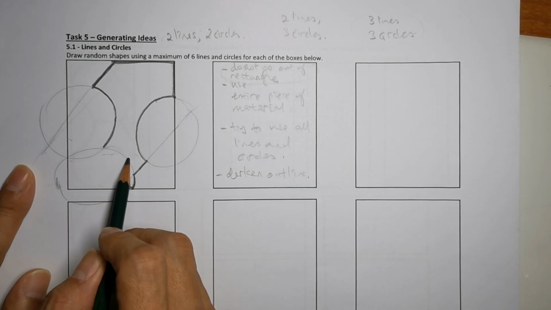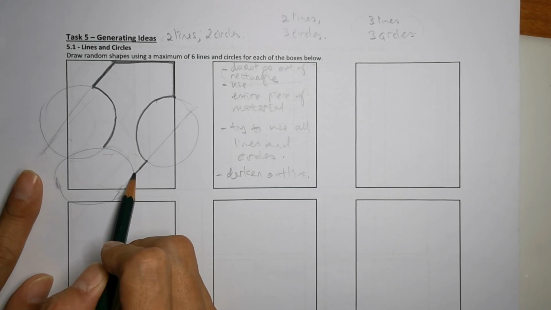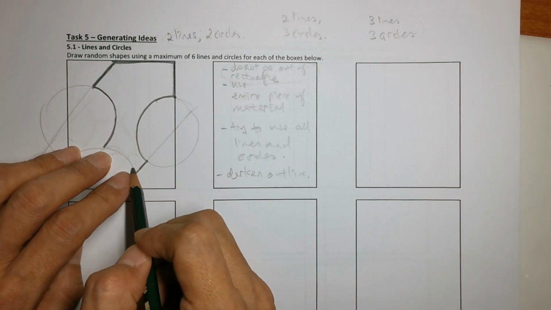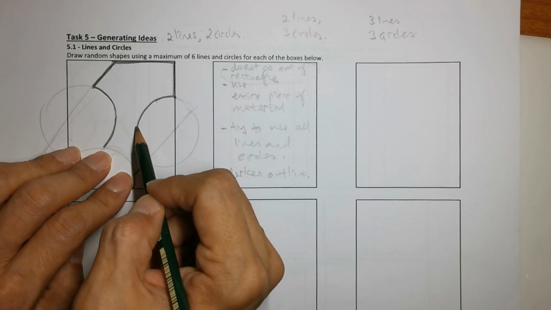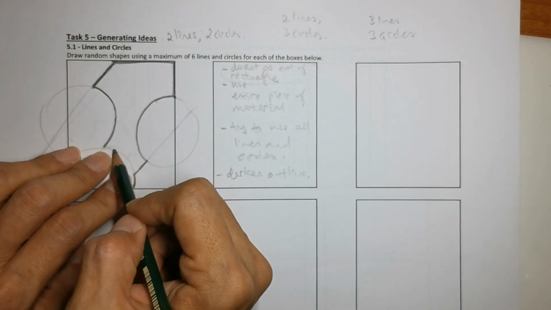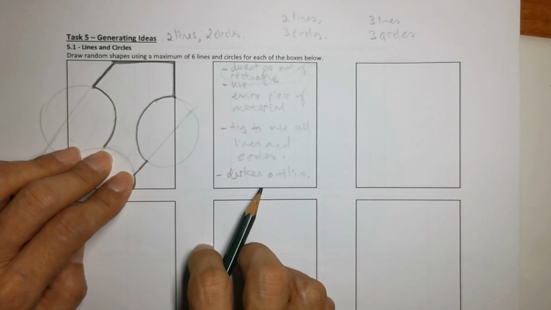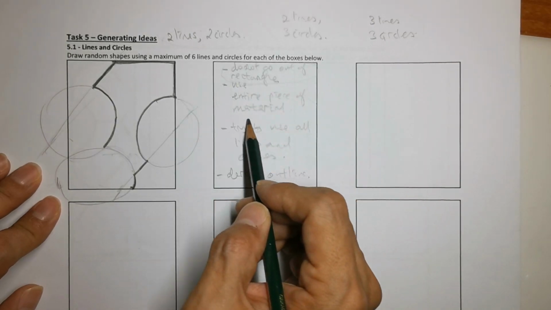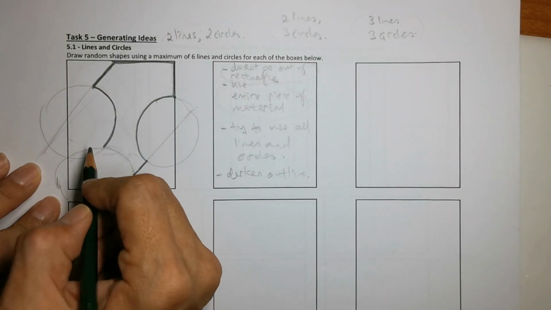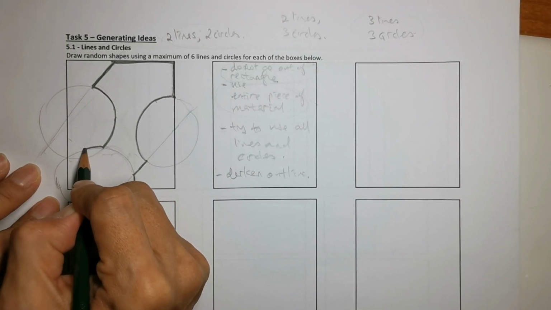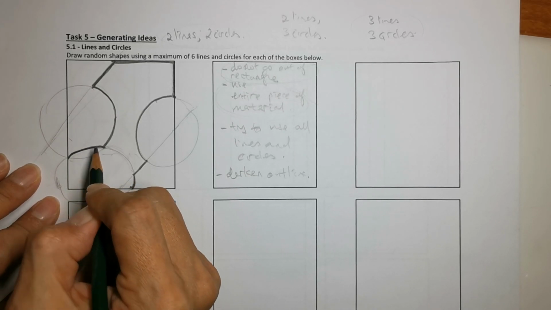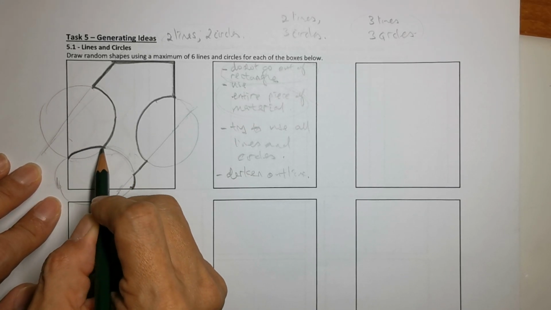Now if I use this, I would have generated one shape that is bounded by this. I find it a little bit small, so I would want to make use of the entire piece of material. That is another rule. I'll make use of another piece of material, so I will probably use this. Why do I use this and not choose this?